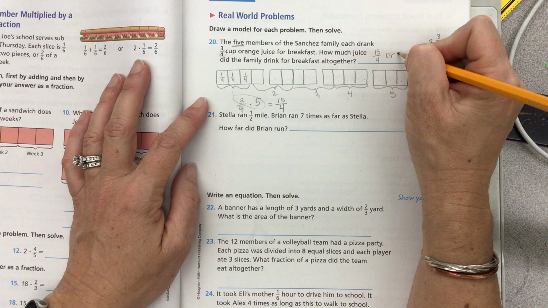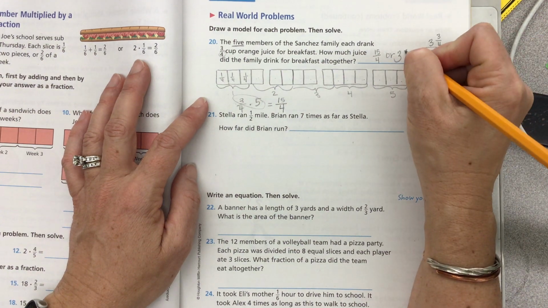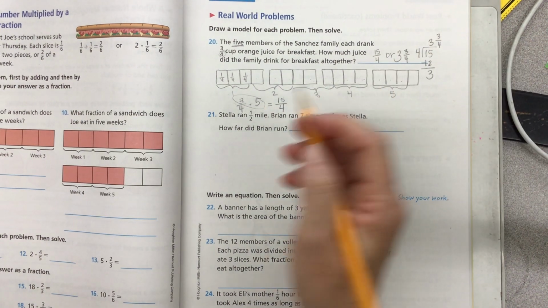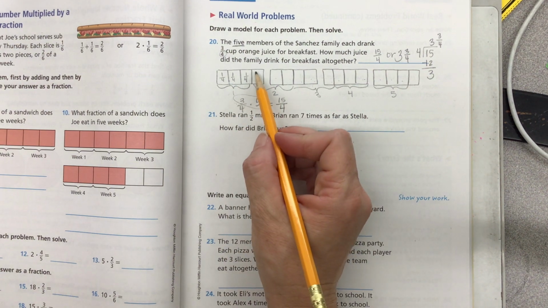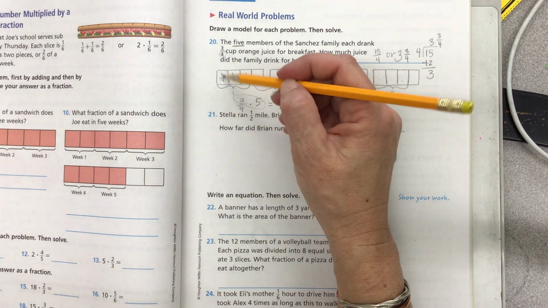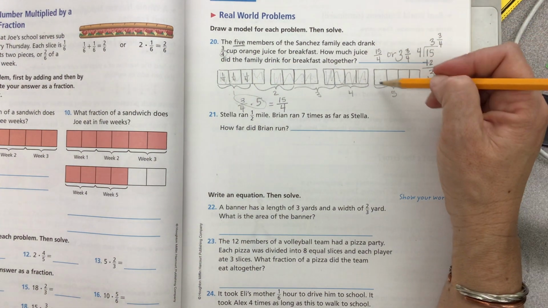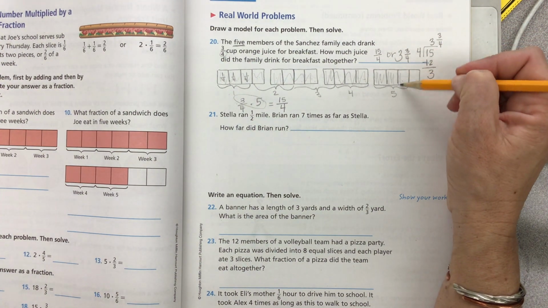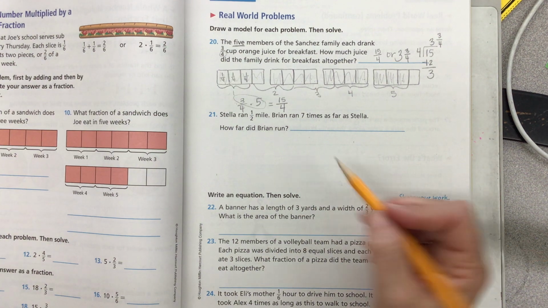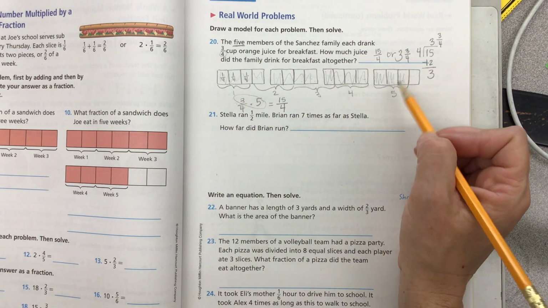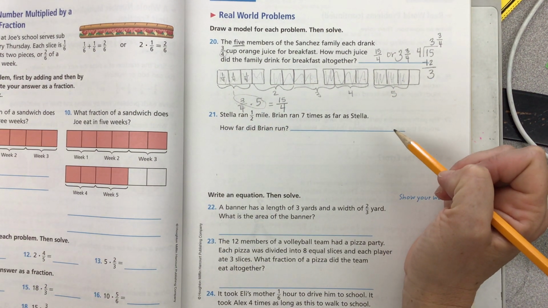So another way to write 15 fourths is 3 and 3/4, which we can see here again. We've got 3 wholes, 1, 2, 3, and then 1, 2, 3/4. So 3 and 3/4 cups of orange juice.